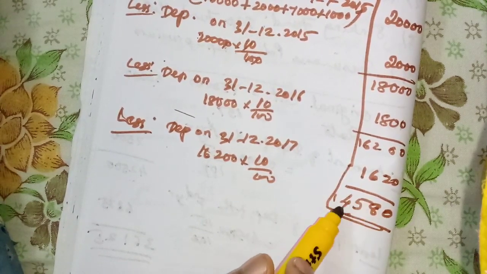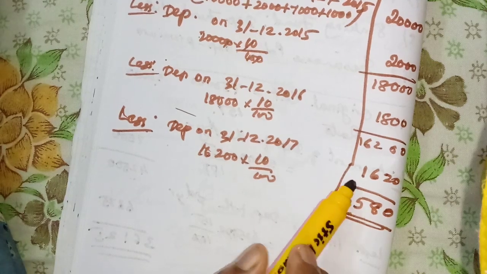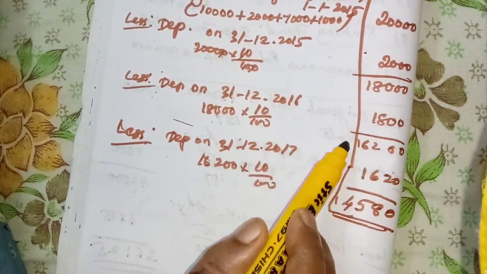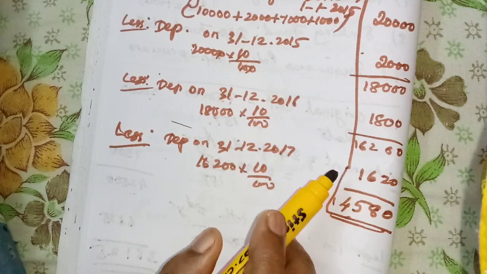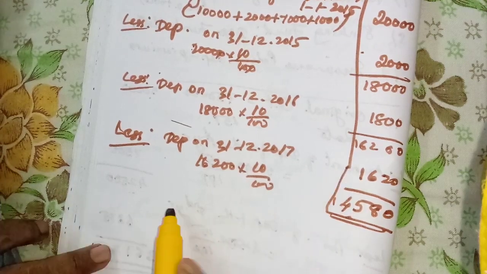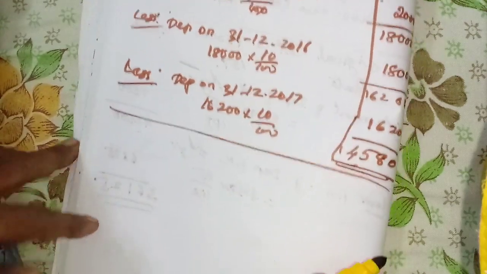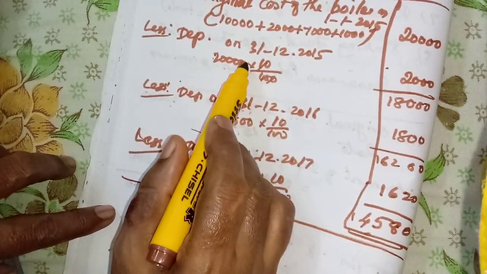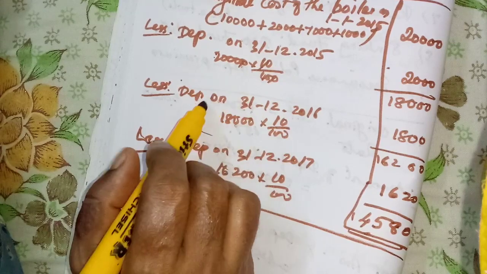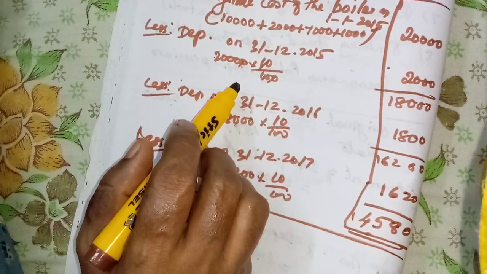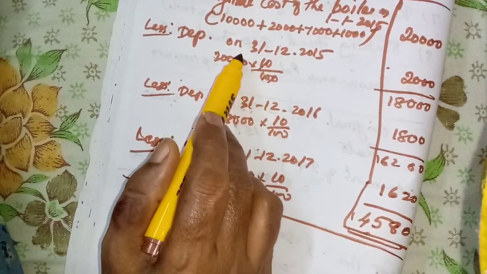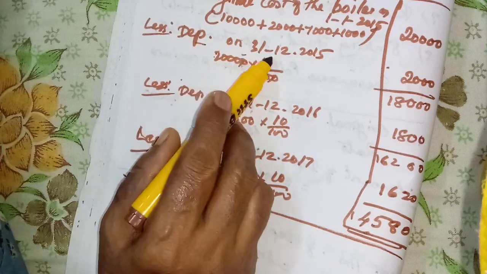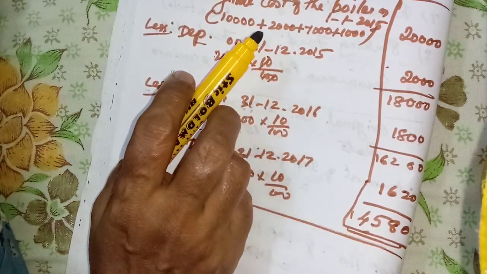14,580. Each year only they will ask. Okay. They will check. Okay, here 2,000, 1,800, 1,620. You can write simply also: depreciation for the first year, depreciation for the second year, depreciation for the third year, or depreciation as on 31st December 2015.